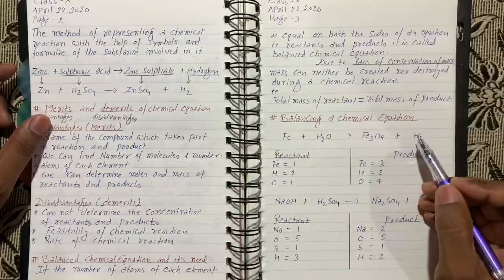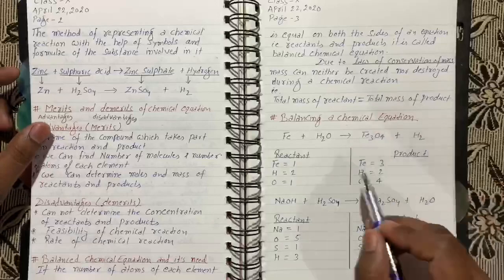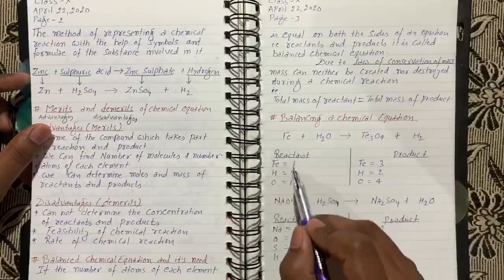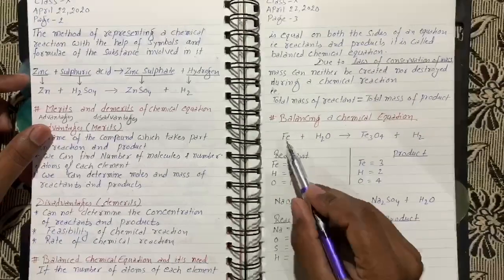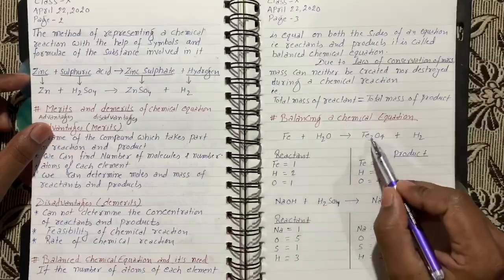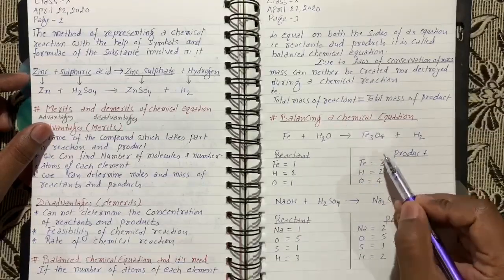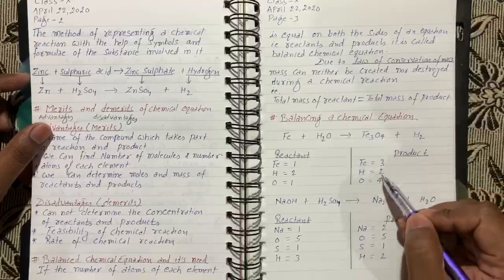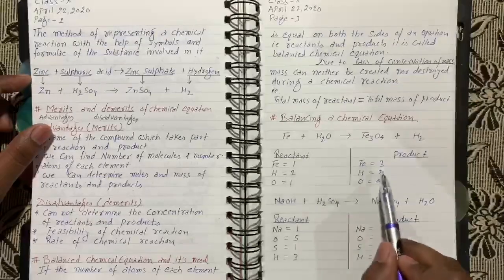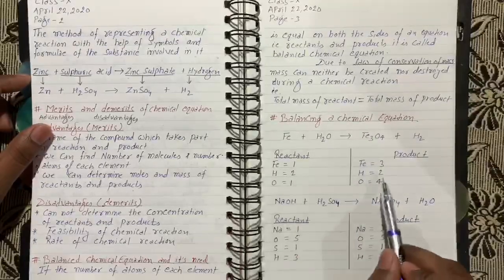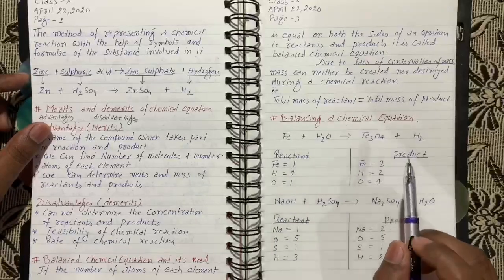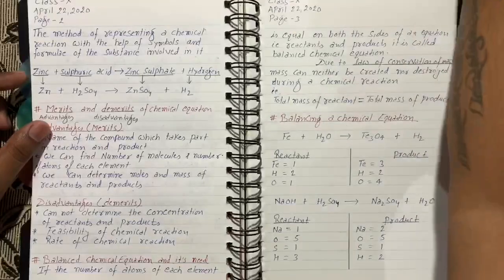The very easy way of balancing the chemical equation is to put one line, on one side write the reactants, on the other side write the products. What reactants are there? Here iron, Fe, how many atoms? Only one. Hydrogen here 2, I've written 2. Oxygen here 1. Fe here 3, oxygen here 4 and hydrogen here 2. Now you can see this side iron 1, this side 3, hydrogen 2, 2, oxygen 1 and here 4. So you can see that only the hydrogen is balanced but the other atoms are not balanced. So how to balance this, that I am going to discuss right now.